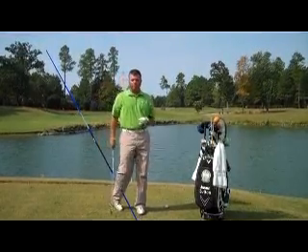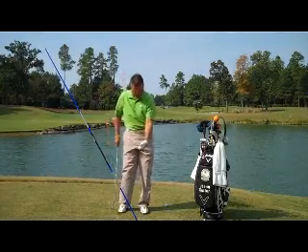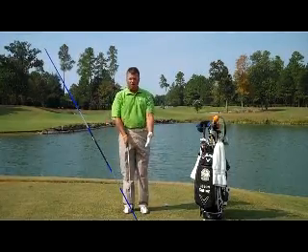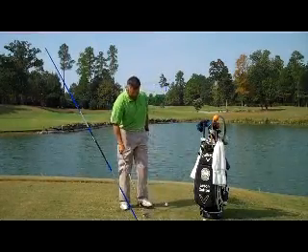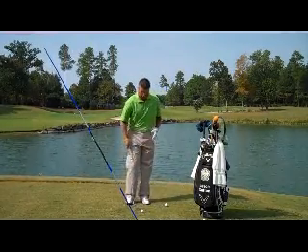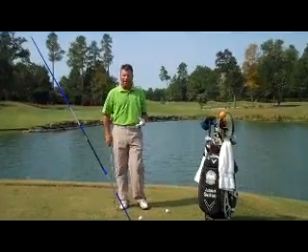So number 3, we talk about impact. Right? Impact is when we strike the golf ball, when the ball collides with the club face. So we're looking at what do good ball strikers look like at impact?